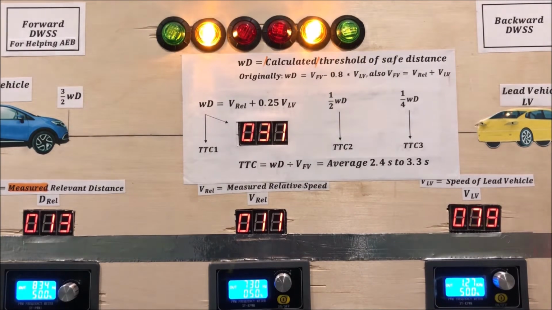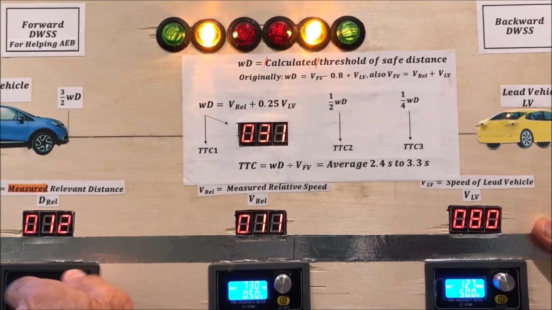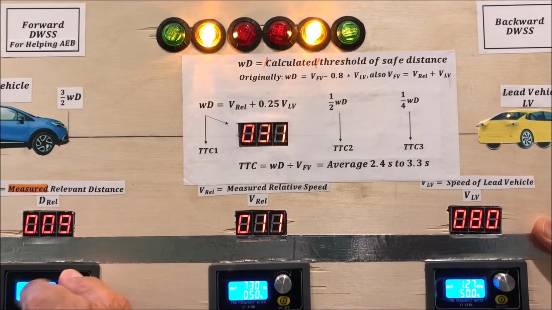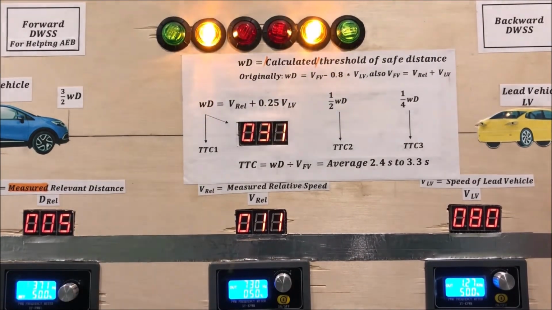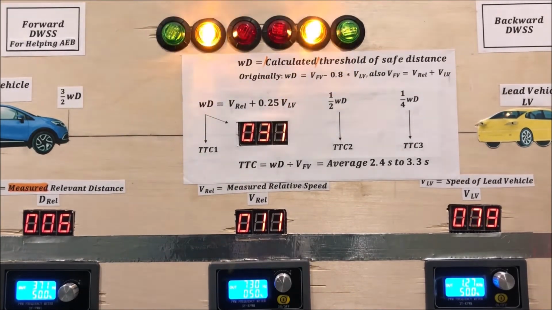So if I reduce the measured relative distance to less than 1/4 of the calculated value of the safe distance, we can see that the orange lights flash at the rate of 2 Hz.